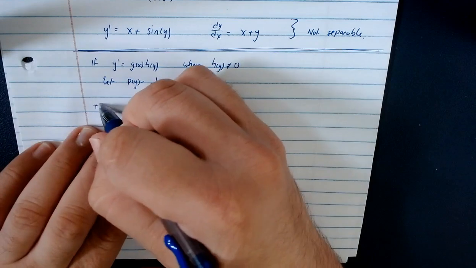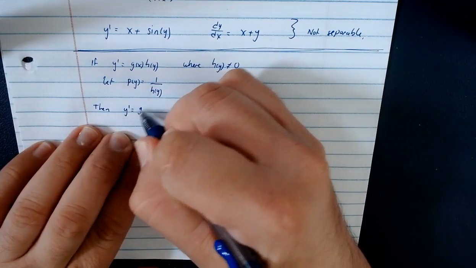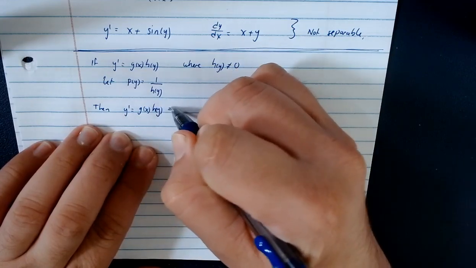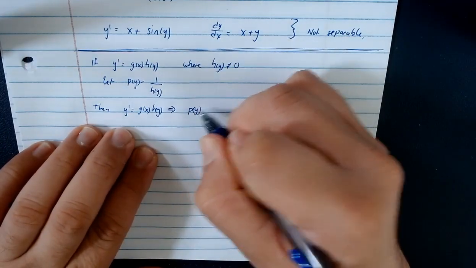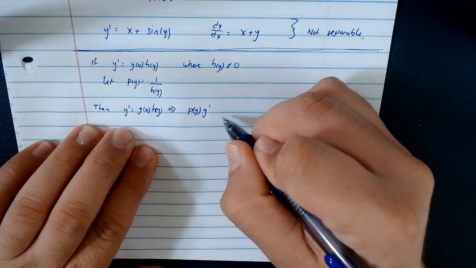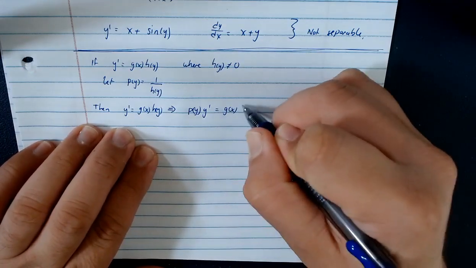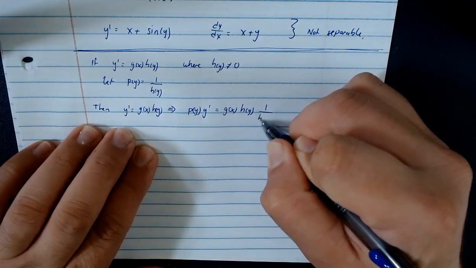All right. If I do that, then my equation, y prime equals g of x times h of y, is the same as saying p of y times y prime equals g of x times h of y times 1 over h of y.